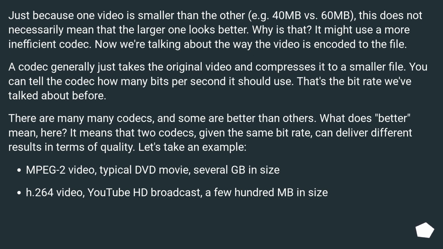A codec generally just takes the original video and compresses it to a smaller file. You can tell the codec how many bits per second it should use. That's the bit rate we've talked about before. There are many codecs, and some are better than others. What does better mean here? It means that two codecs, given the same bit rate, can deliver different results in terms of quality.